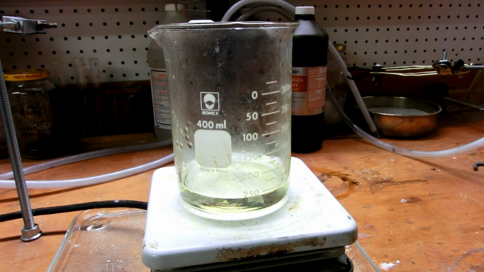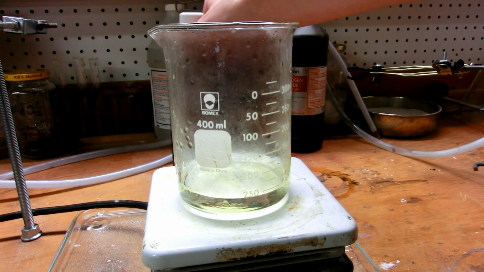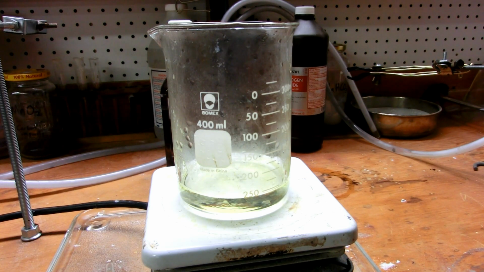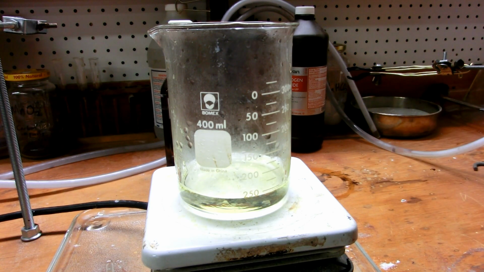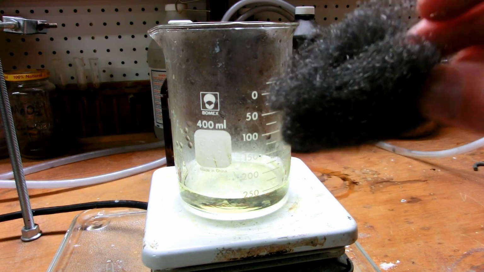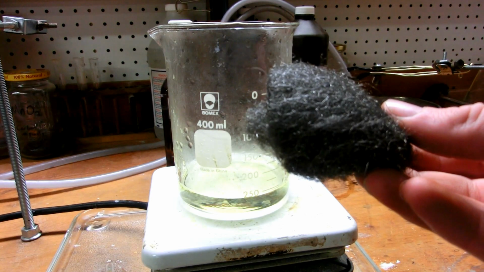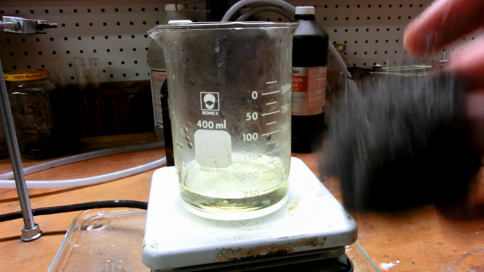Okay, so first step is to synthesize the ferrous chloride, and this is done by reacting iron with hydrochloric acid. Now I have 31.45% hydrochloric acid in this beaker. I have 30 milliliters of it in there, and this is slightly in excess of stoichiometric, which is good because it doesn't really affect the reaction of dissolving 5 grams of iron in the form of steel wool to form hydrogen gas, and of course our ferrous chloride.